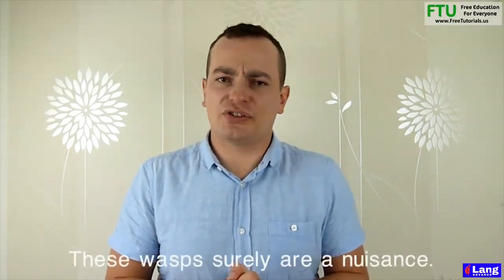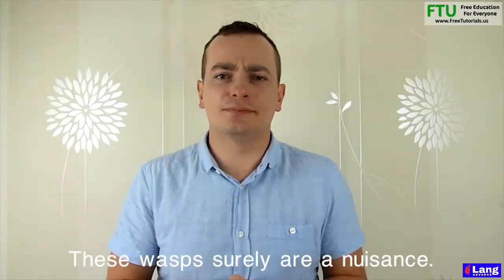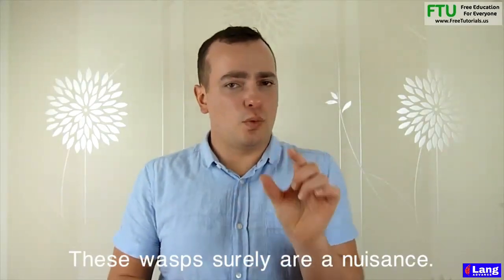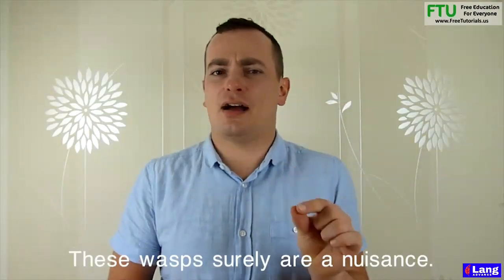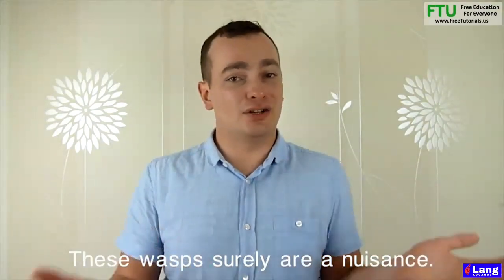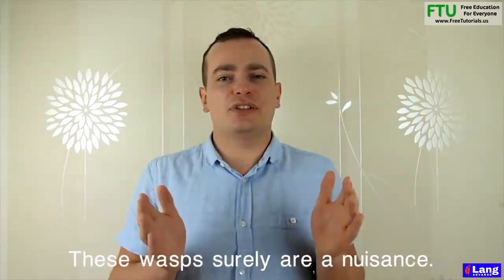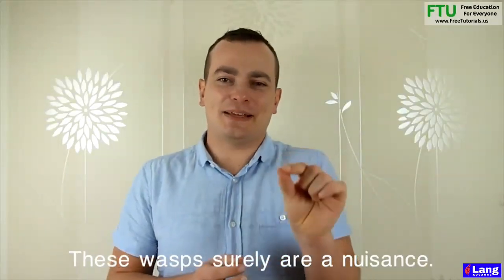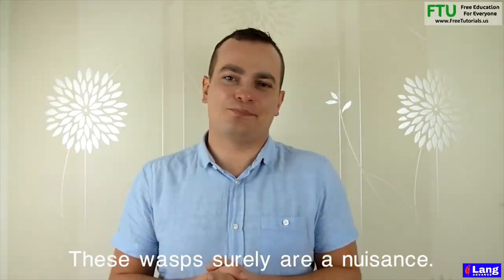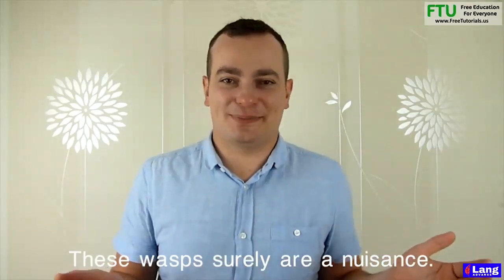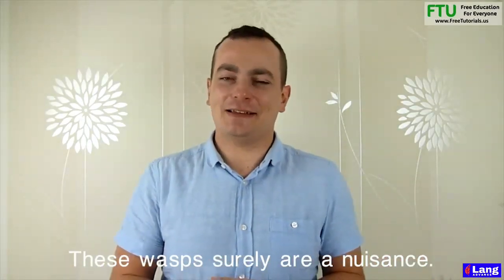Now in this exercise, you'll notice that some of the vowels are not what the correct sounds would appear to be. The expression is this: these wasps surely are a nuisance. So, wasps. Now this word is quite hard because you have the O when it looks like it should be A, but it is O is the correct pronunciation. And then you've got sps. So S-P-S, wasps.